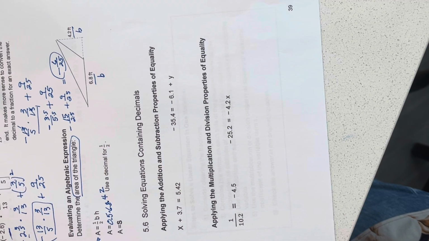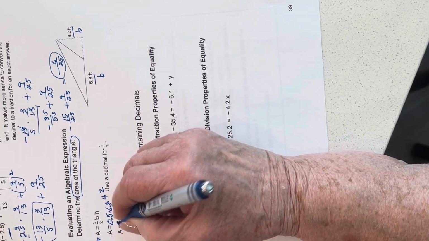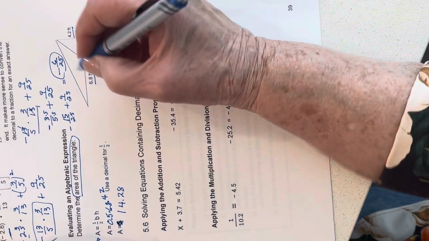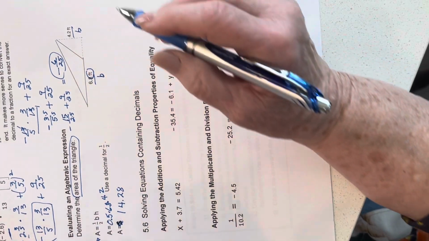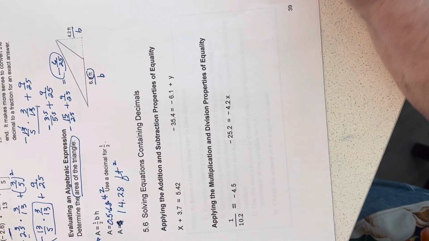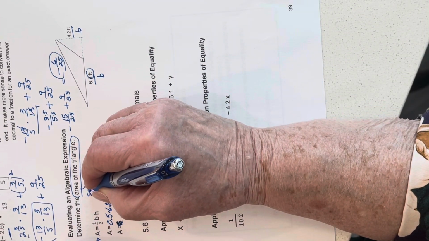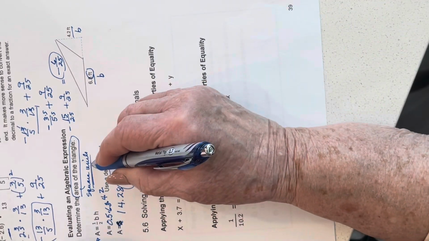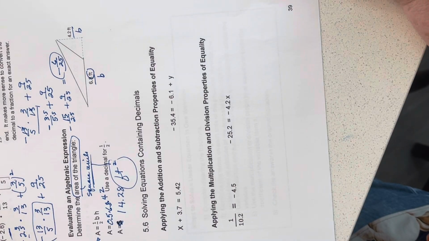So I'm just going to multiply that on my calculator. Times 4.2. And I'm getting 14 28/100. Remember, area is figured in square units, so these would be square feet. Remember, these are always in square units. And that's what I have, right? So that finishes up 5/5.